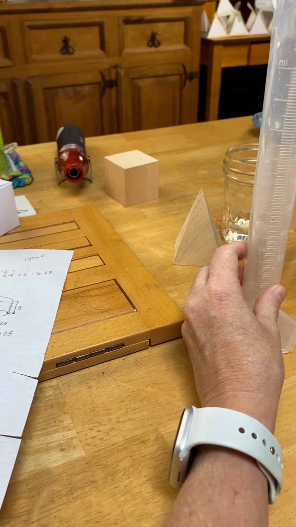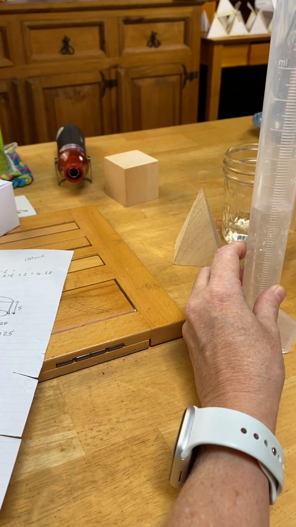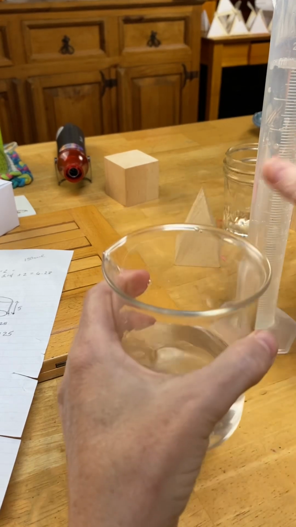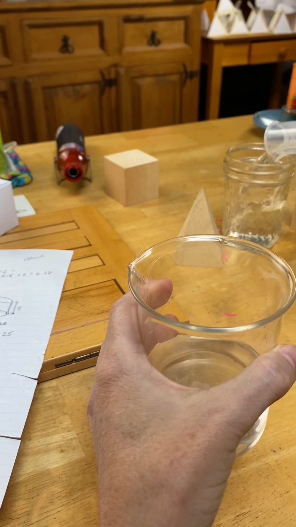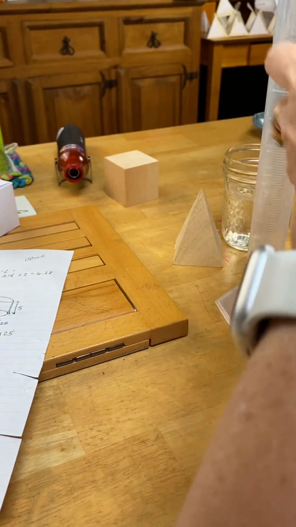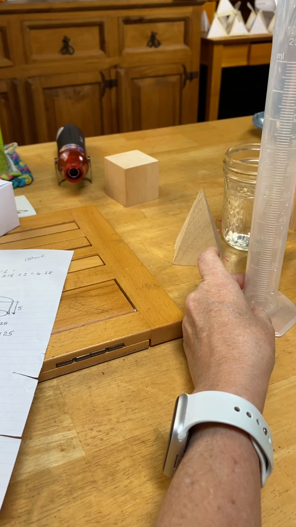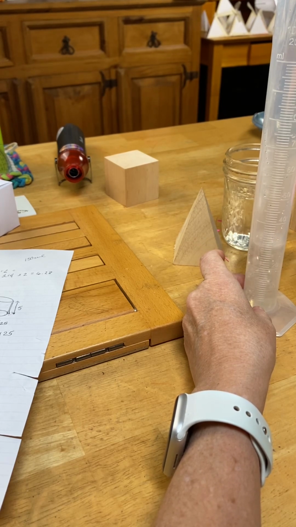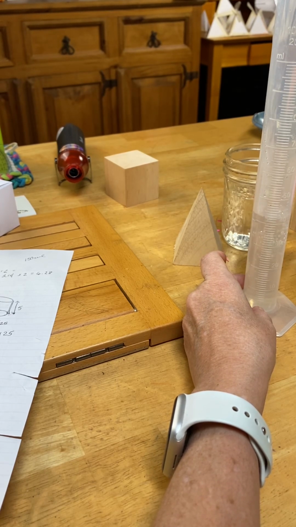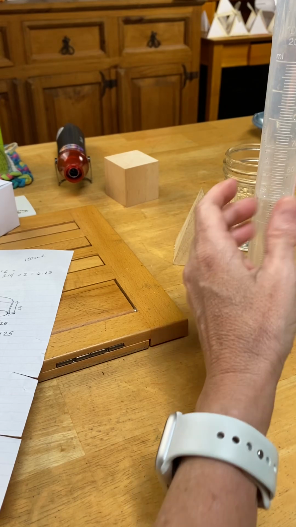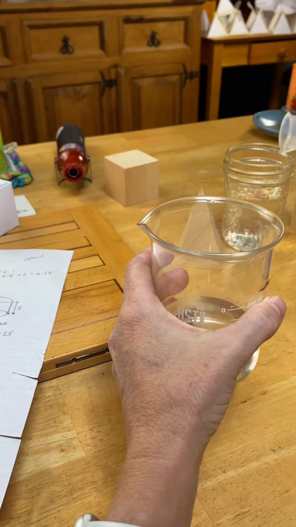So first I take out 100 because my cylinder only goes to 100. And then I take out 50 more because that's what I started with, 150. I needed enough to make sure that the ball was going to fit under the water.